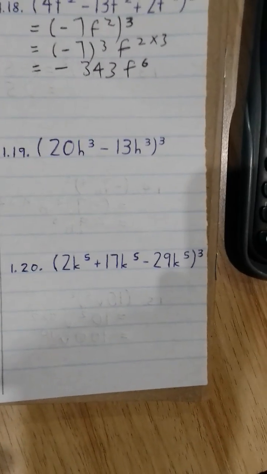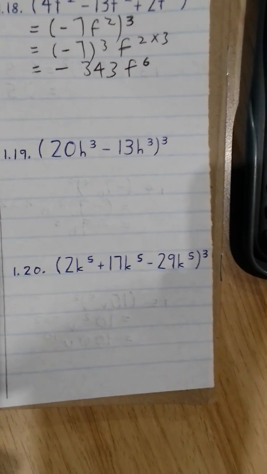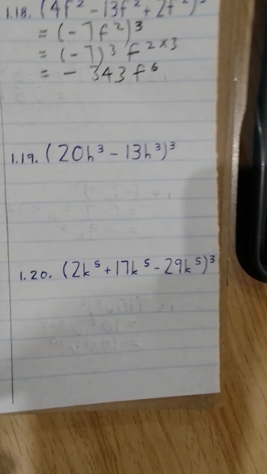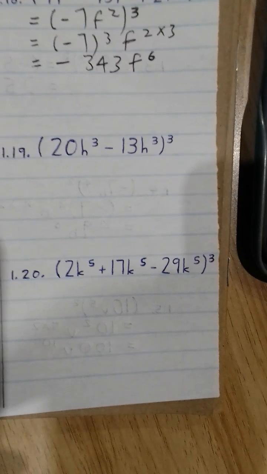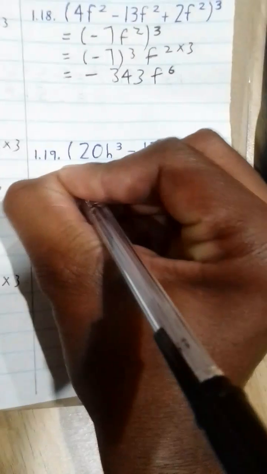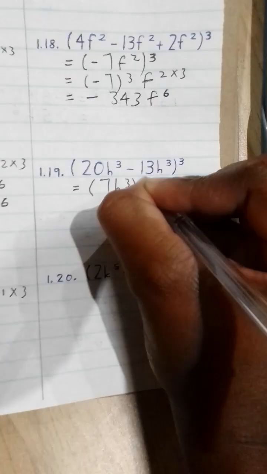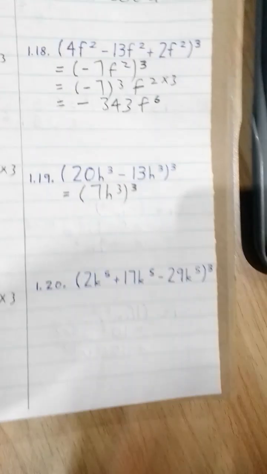1.19, open bracket, 20h cubed minus 13h cubed, close bracket, cubed. Are they like terms? Yes, they are in the bracket. So deal with the coefficients. 20 minus 13 is 7h cubed to the power of 3.